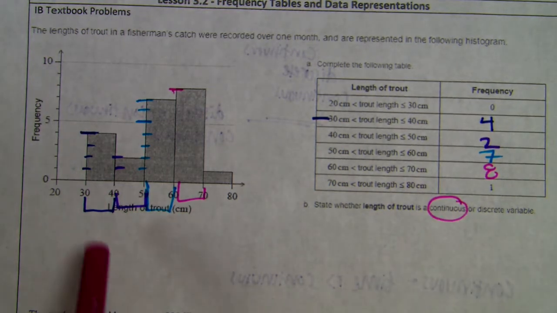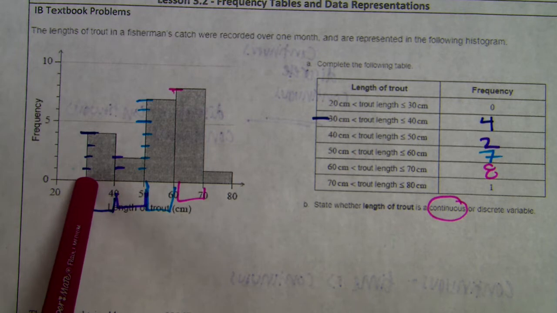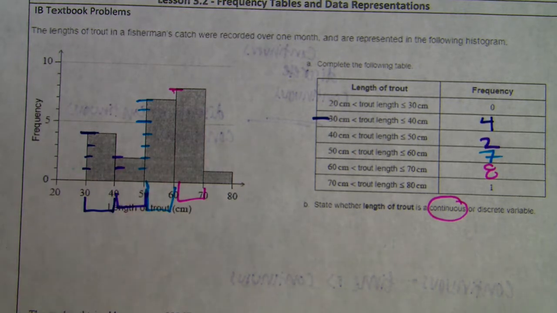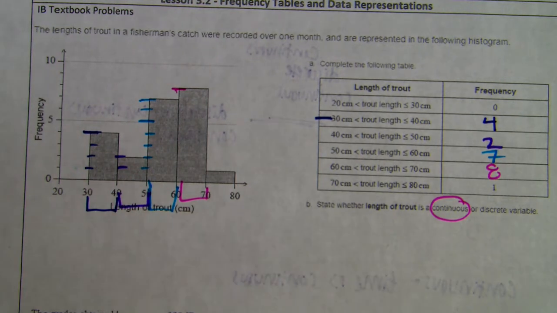Another good way to check is what I talked about at the beginning. We can see that this histogram is between 30 and 40, which means that it's not exactly 30, exactly 40, and it's not exactly countable like that. So we know that we're going to have to measure it, and once again, you'll very rarely find 2 fish that are the exact same length. So we would consider that to be continuous.